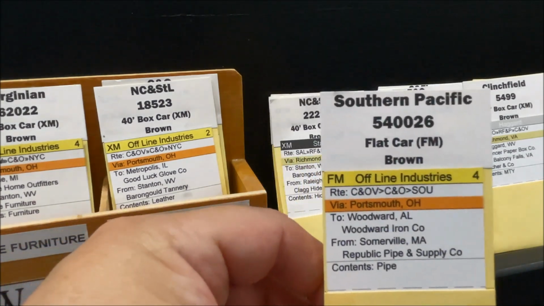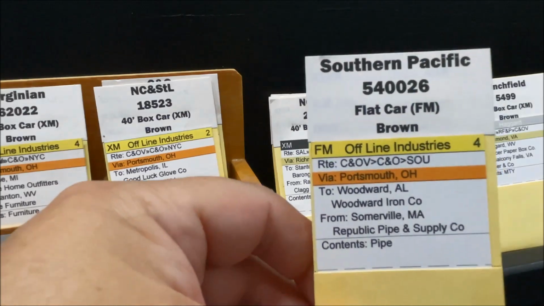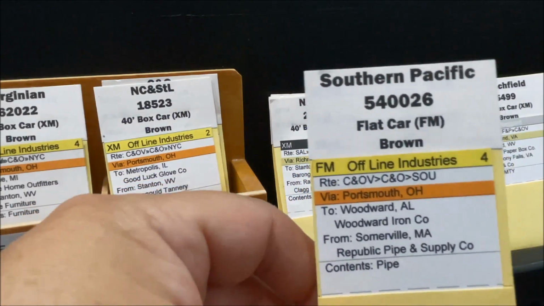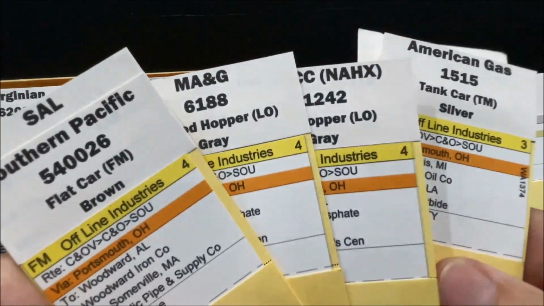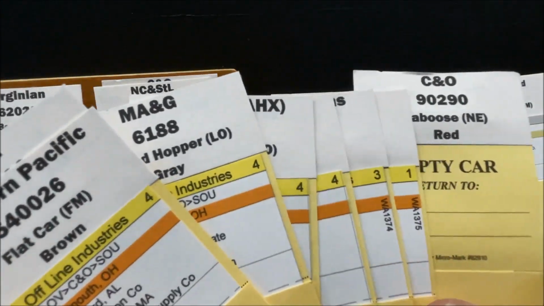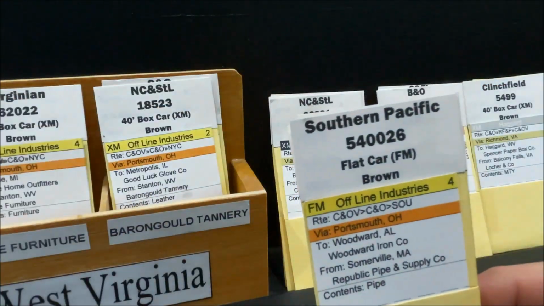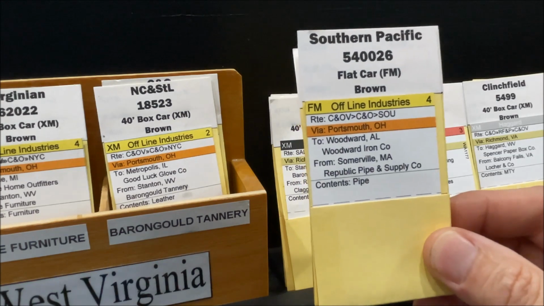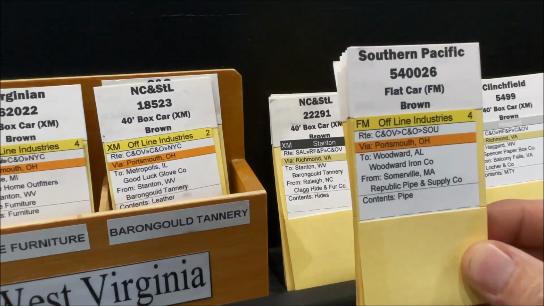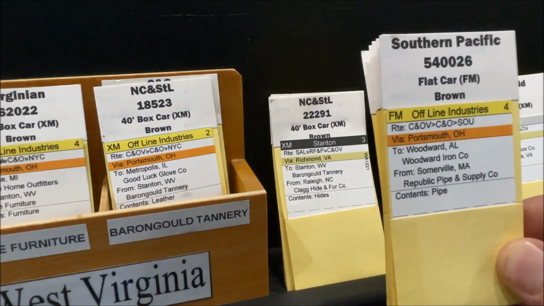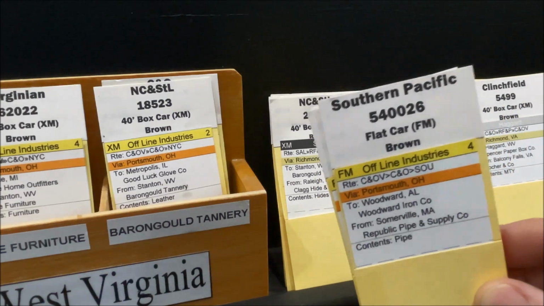So if you see a yellow, then the only thing you need to worry about is the next bar, which is where it's going. And that in this case, as it says on all of them, since it's our termination point, is Portsmouth, Ohio. And it'll say that on the clipboard that you have, that is your termination point. So since these are offline, we don't have to worry about switching these at all. They're just basically along for the ride. The train will eventually put them out, fictionally at these particular industries, but we don't have to worry about anything in yellow.